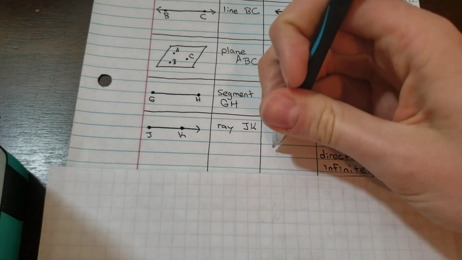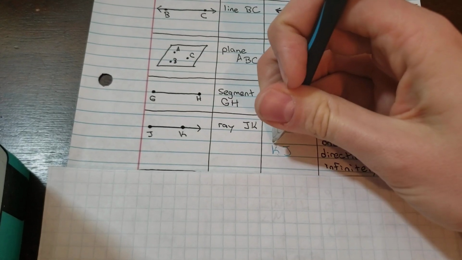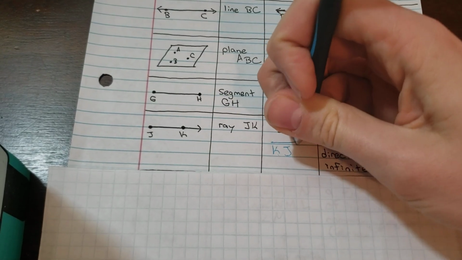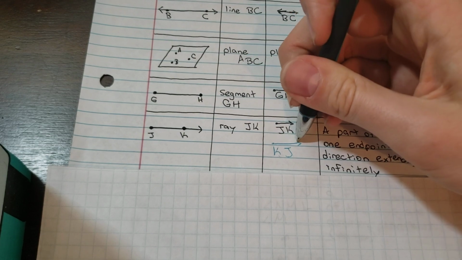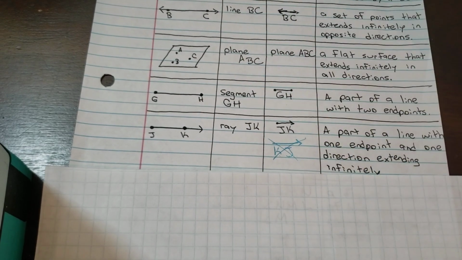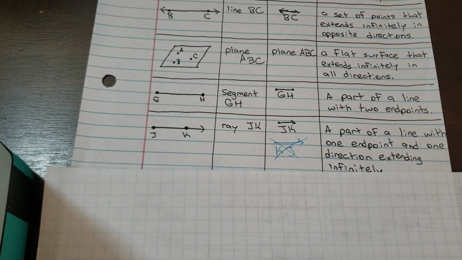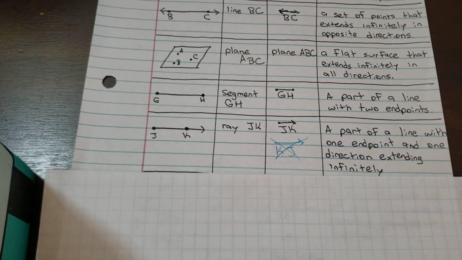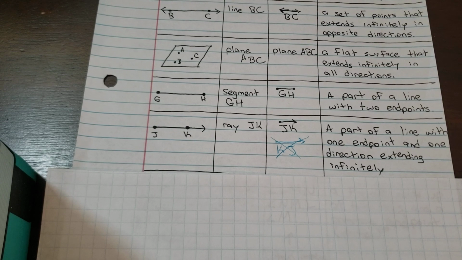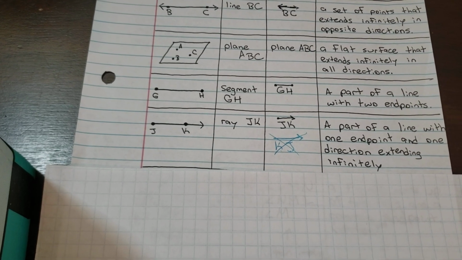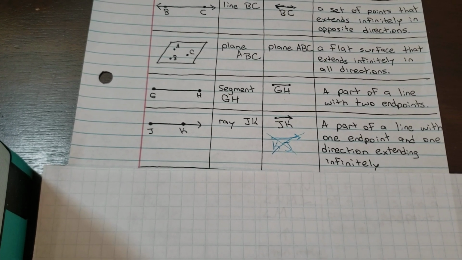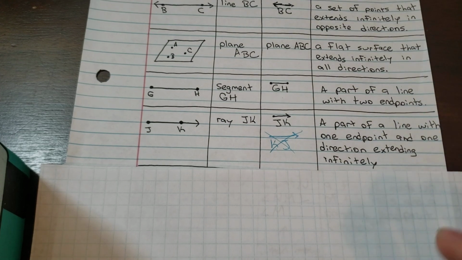It's not this. It's not that. It is important in geometry to make sure that you have your lines set up the correct way. Again, this is a part of a line with one endpoint in one direction extending infinitely.